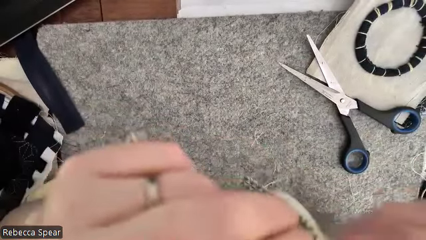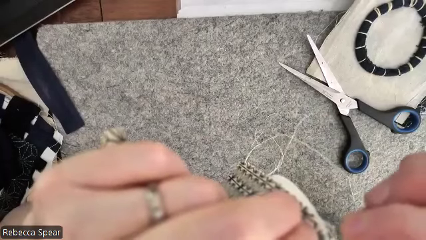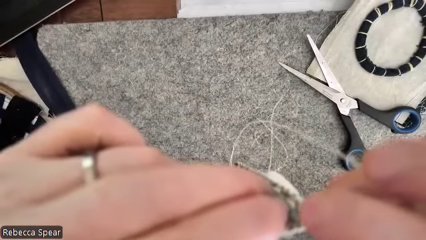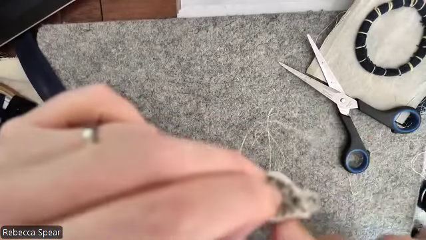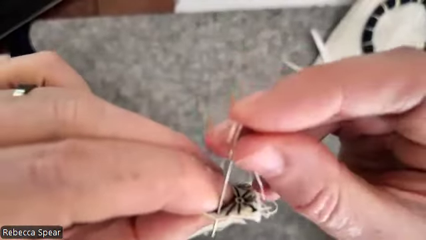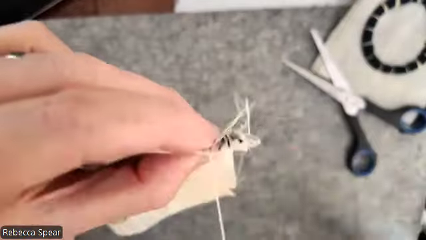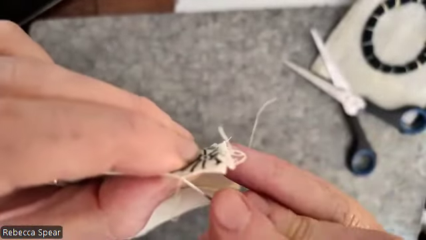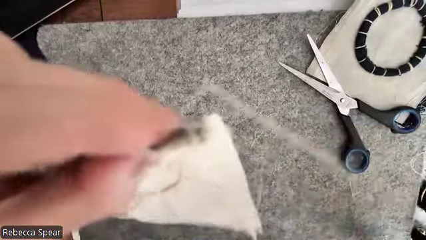So you'll see a little diagonal stitch coming over the top of this crease. So I'm going from this point here over and catching through the other printed fabric and then catching some of the calico fabric.